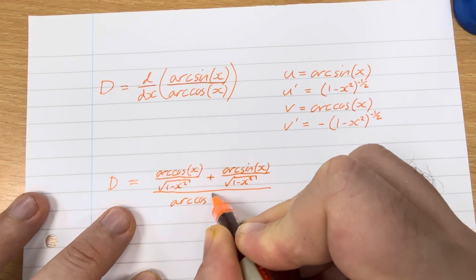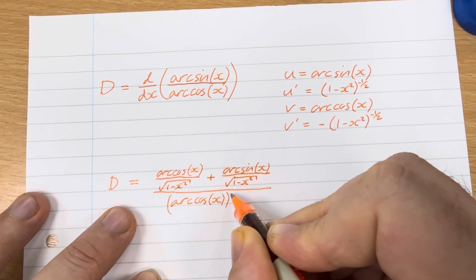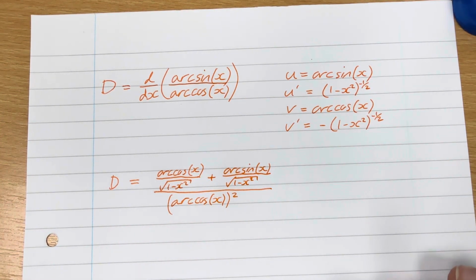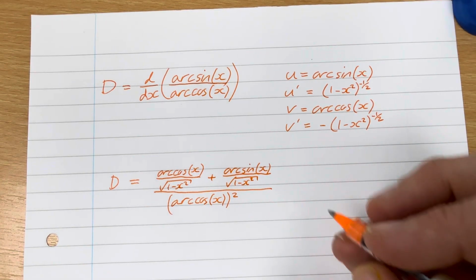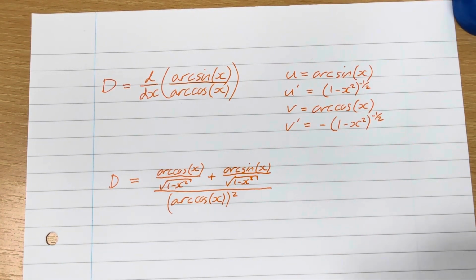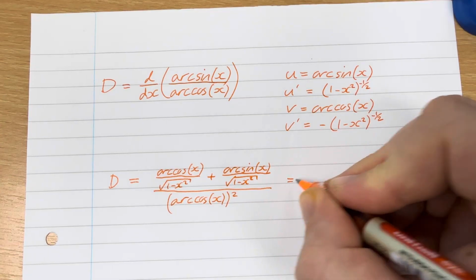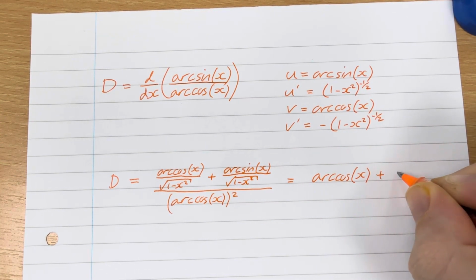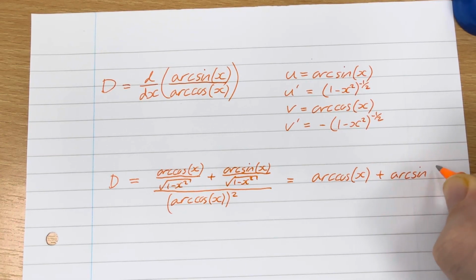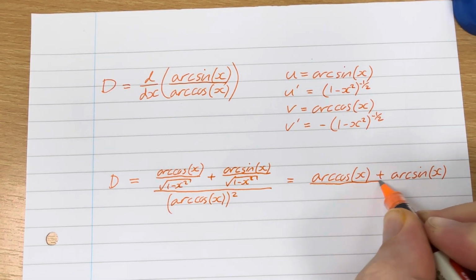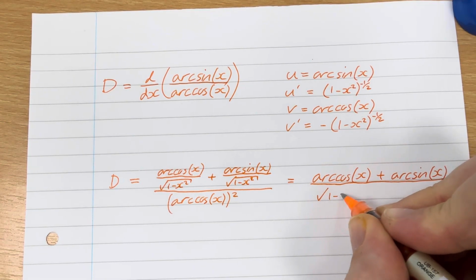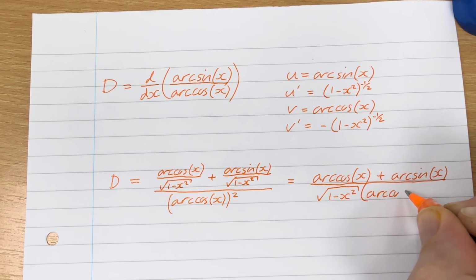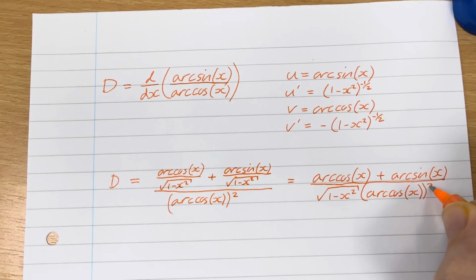Arc cos of x squared. Don't be tempted to put arc cos squared of x. That's not actually a thing. That's not notation that we use. We've got fractions and fractions, so let's just tidy that up, and then we can just leave the answer as the arc cos of x plus the arc sine of x, all divided by the square root of 1 minus x squared, into arc cos of x squared. That's it.